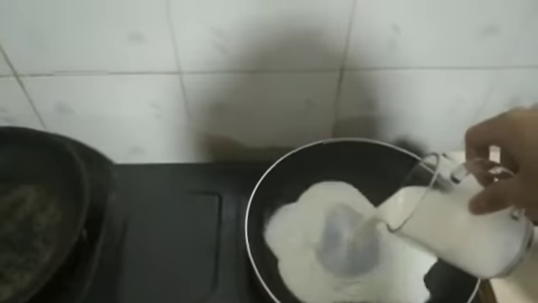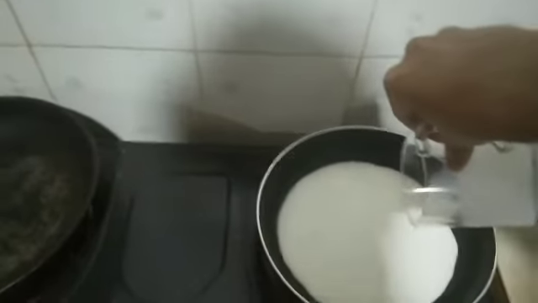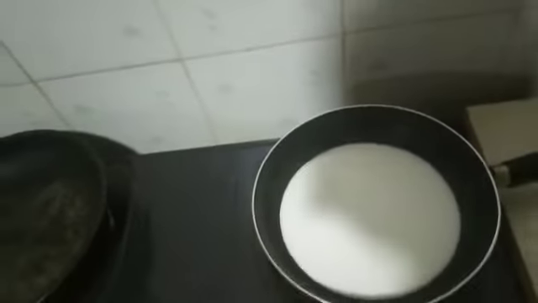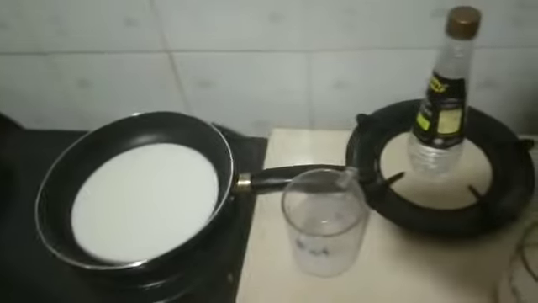Okay, let's continue. I have 150 ml of low fat. Let's add it to this first. Low fat on the right and the full cream on the left.